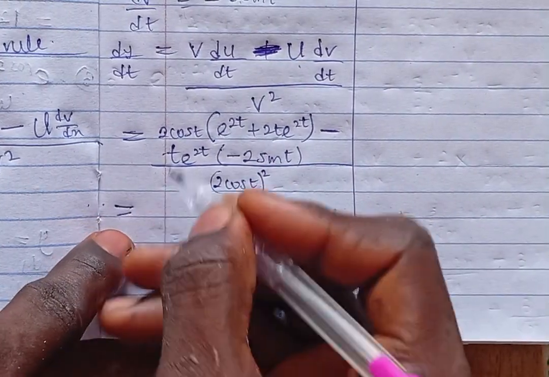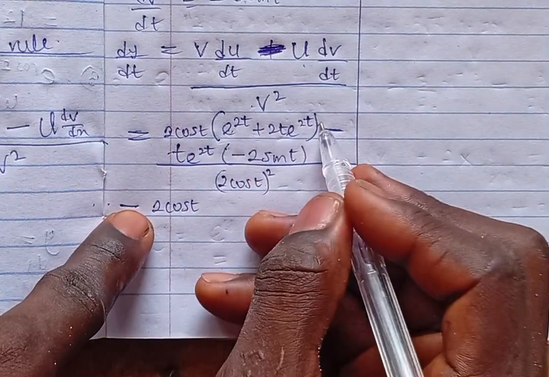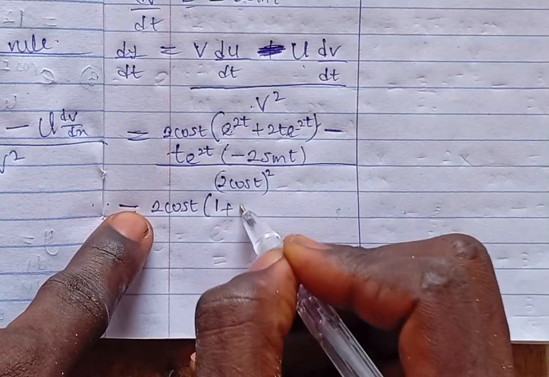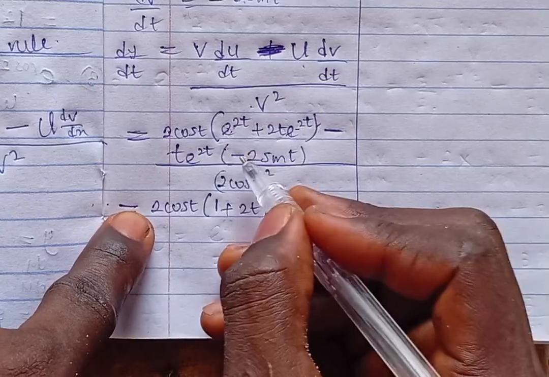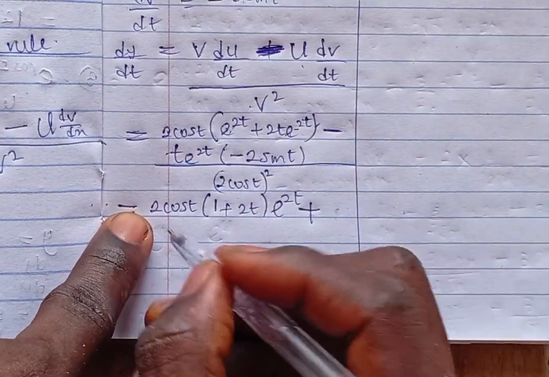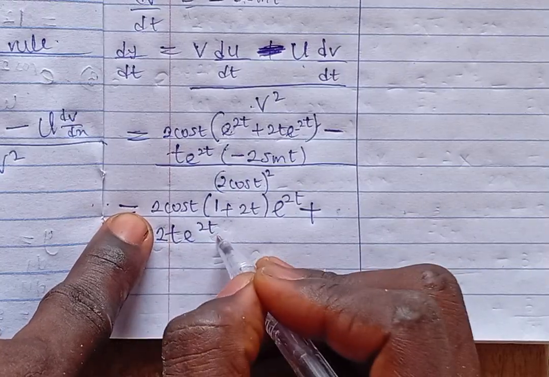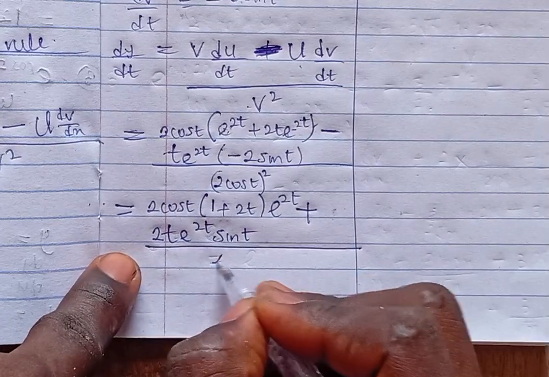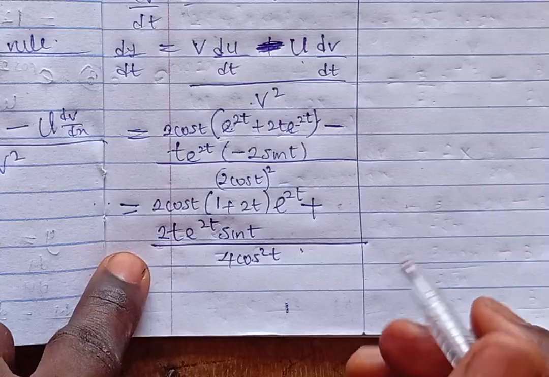You can factorize e raised to power 2t out because it's common to both functions. So you have 1 plus 2t into e raised to power 2t, plus, because of this negative, t e raised to power 2t, 2 multiplied by sine t, everything over 4 cos squared t. Do you get what I'm saying?